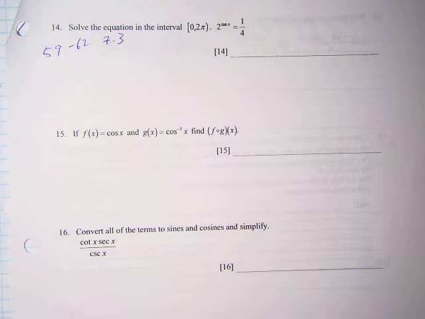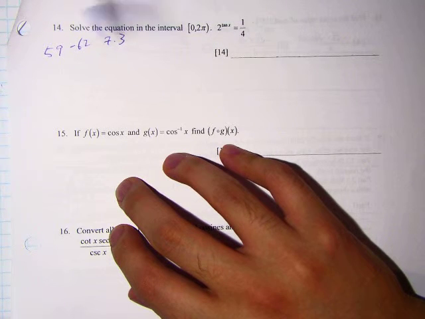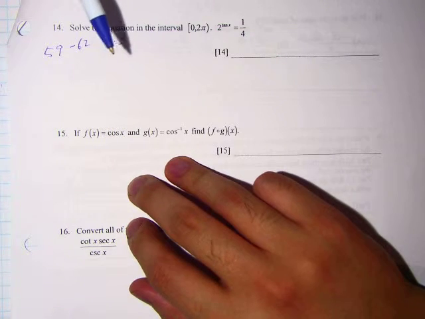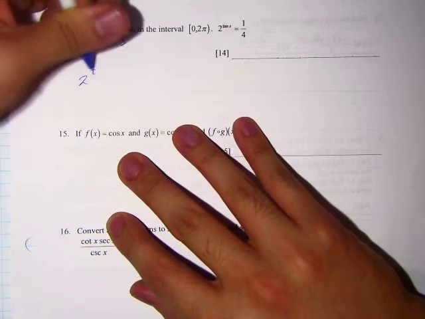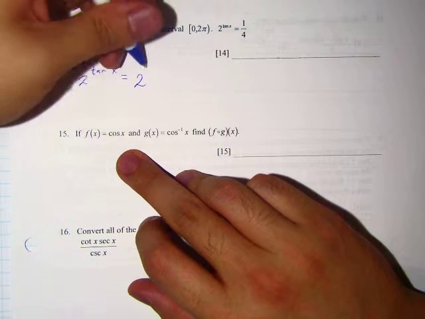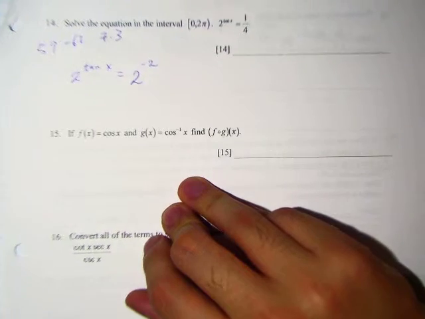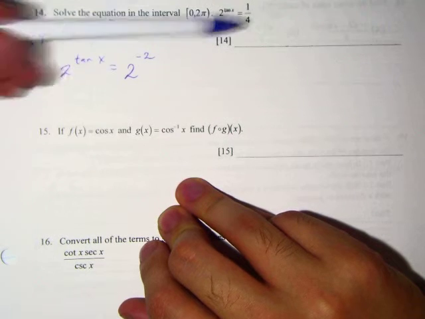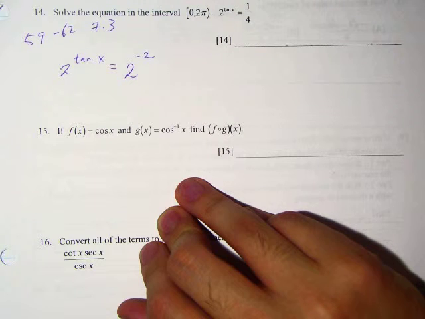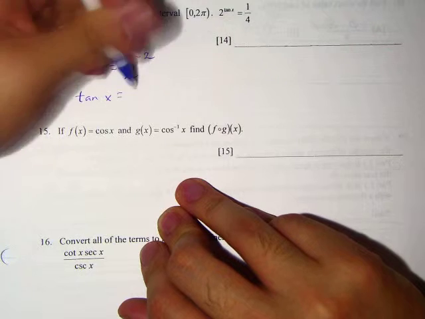Again, what I'm going to do here is think, 2 to the what power equals 1/4? 2 to the negative 2. Okay, so again, you have to think, it's a fraction, so it's going to be negative. 2 squared is 4, so 2 to the negative 2 is 1/4. Now, because it's like that, I can just say tangent of x equals negative 2.